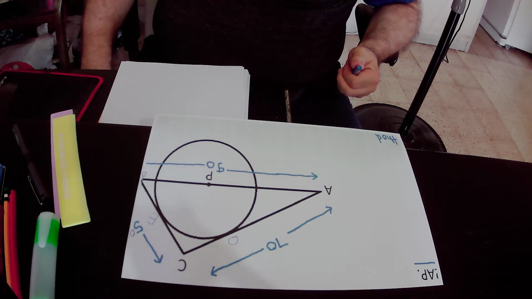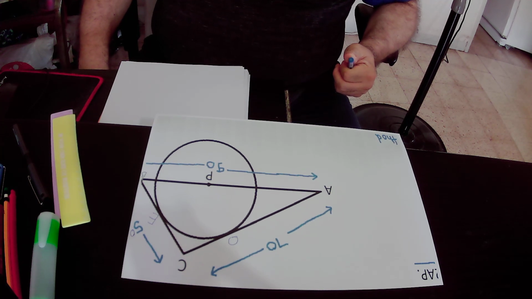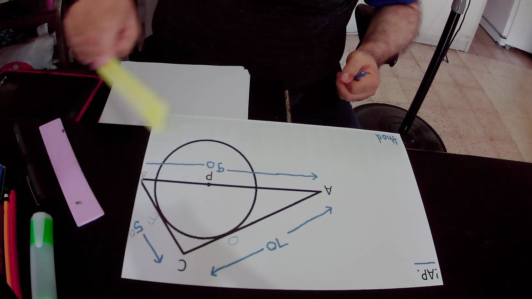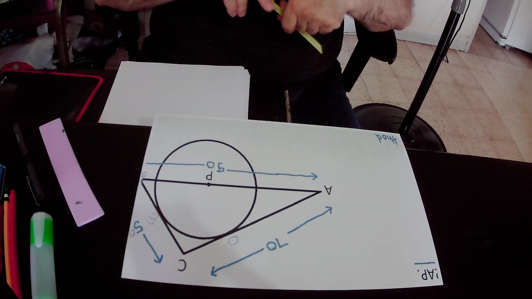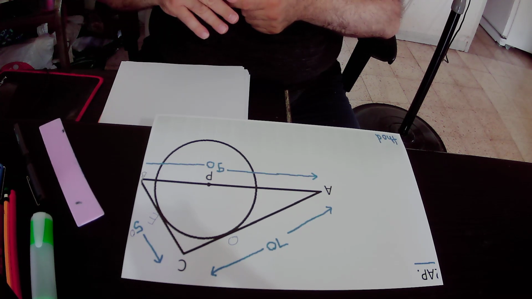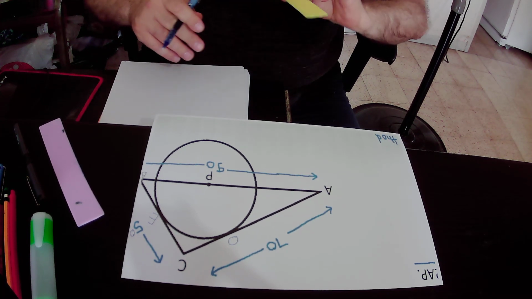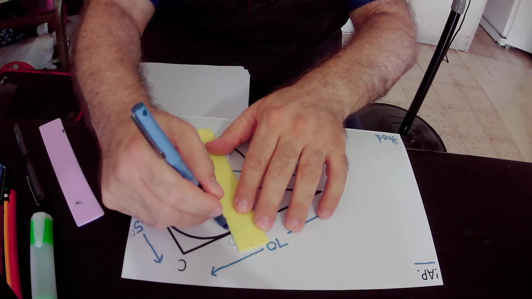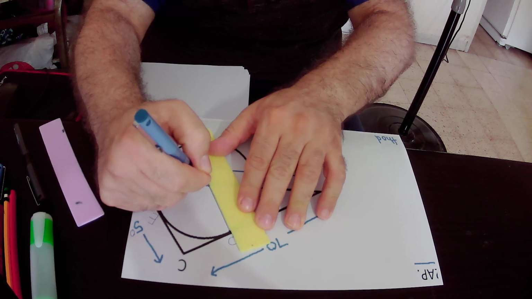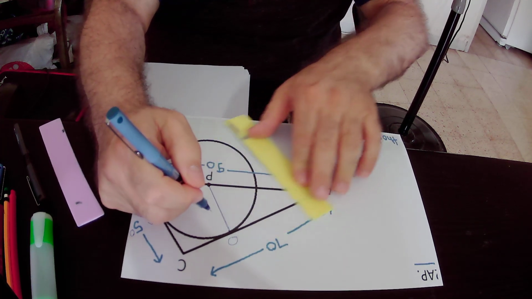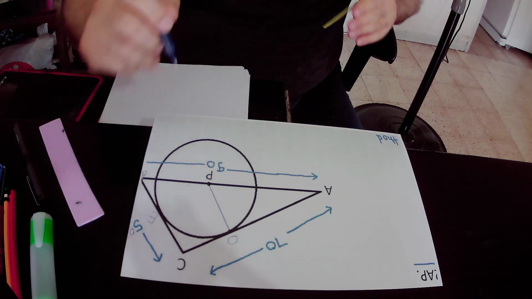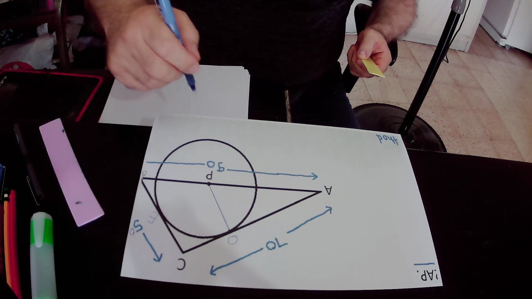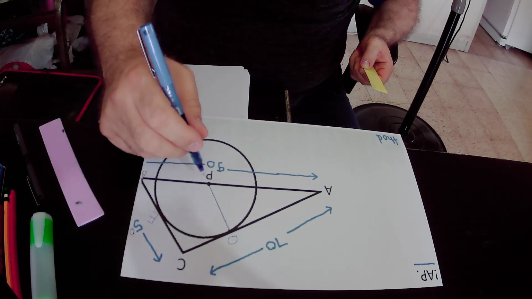Okay, so first of all we will connect points P and O together by a straight line. PO is the radius of the circle.